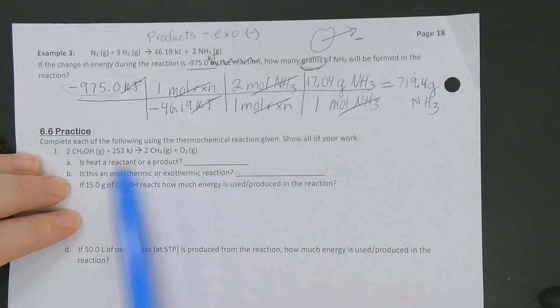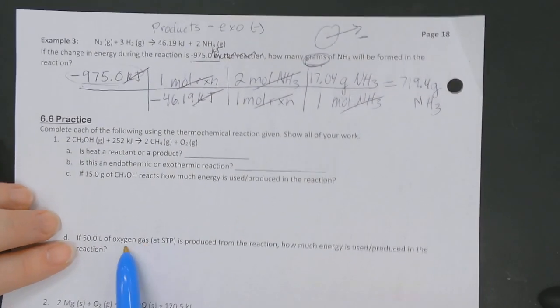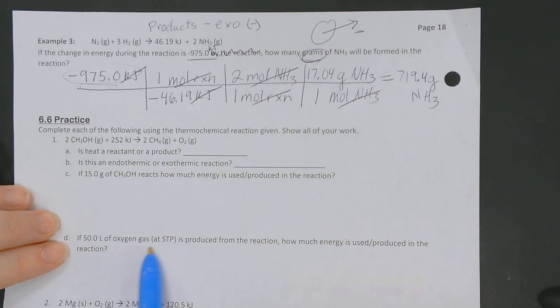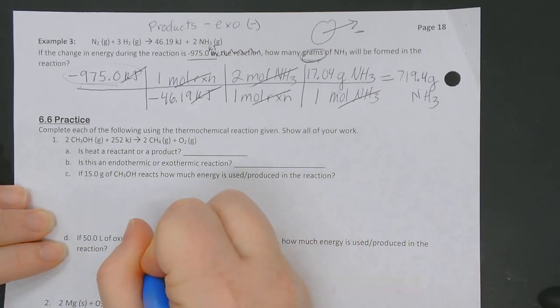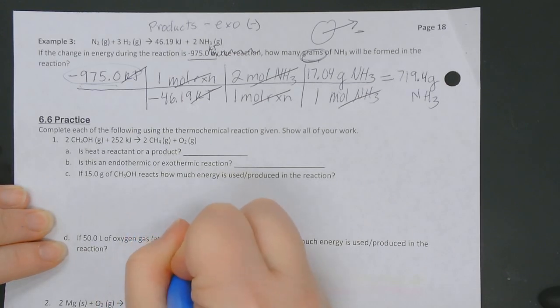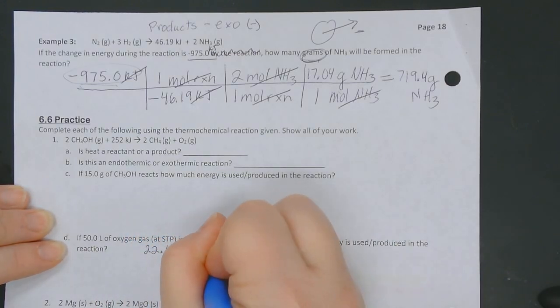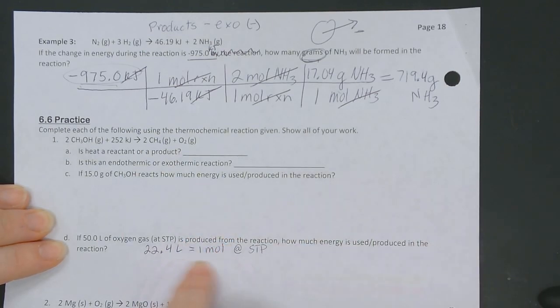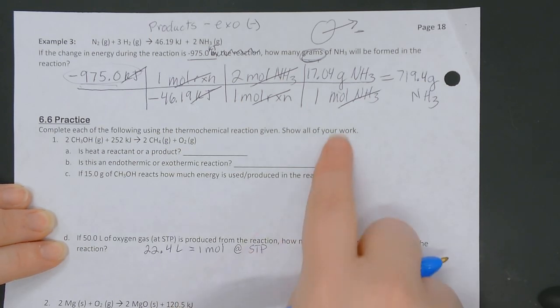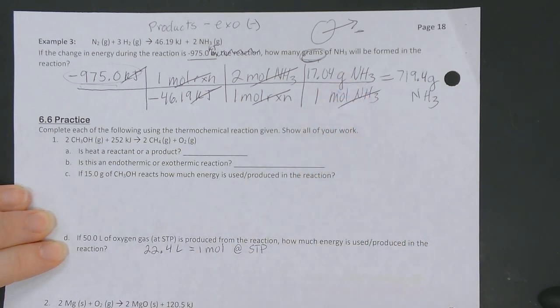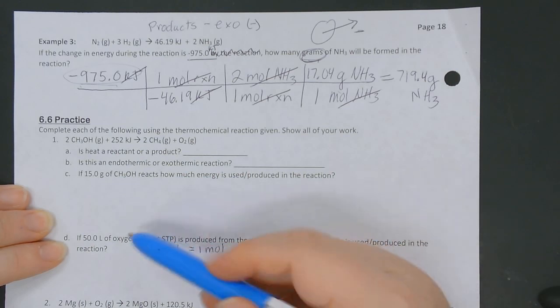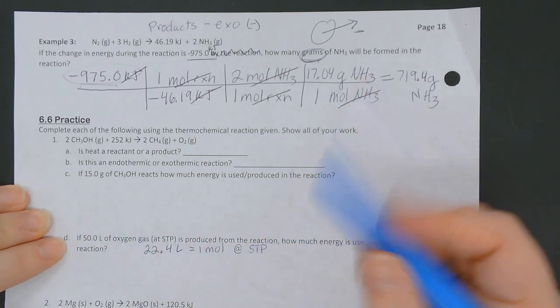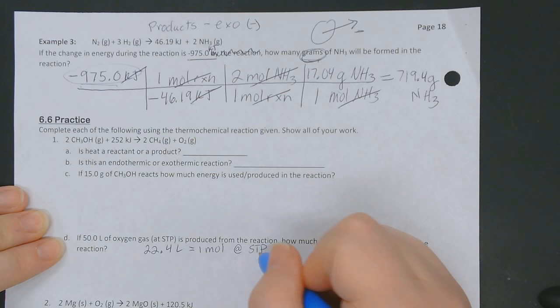Now, we can get things in grams like we've seen in our examples. This one gives us liters of oxygen at STP. That, remember, is when we can use the fact that 22.4 liters equals 1 mole of gas at STP. So we can use that to convert between liters and moles, just like we use molar mass. It's in place of that. So when it's talking about liters, we wouldn't need grams on that one. But you can only use this if it says at STP.